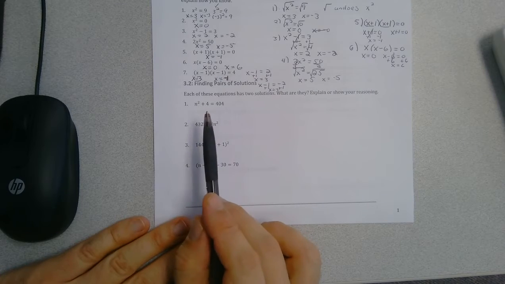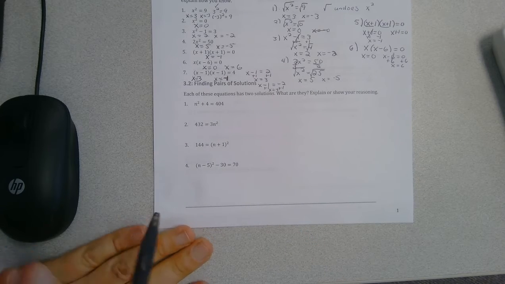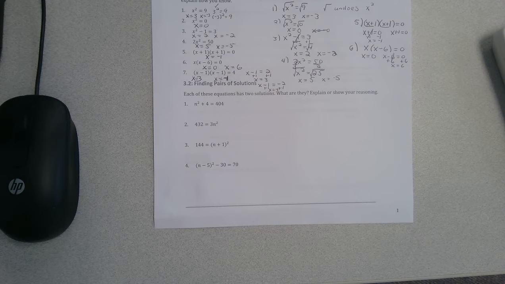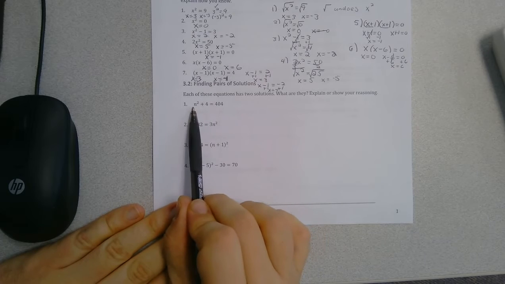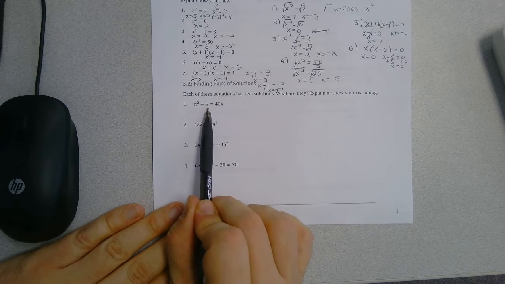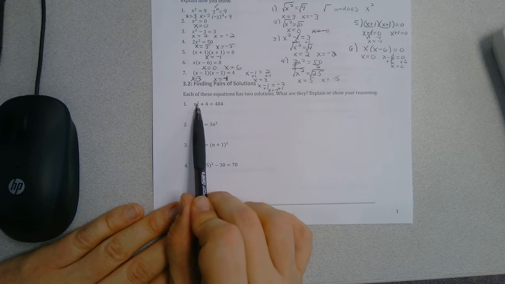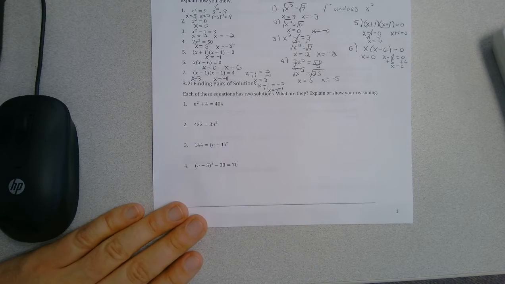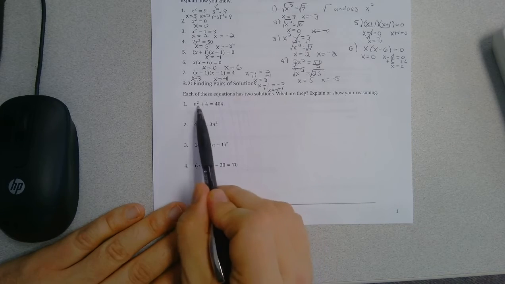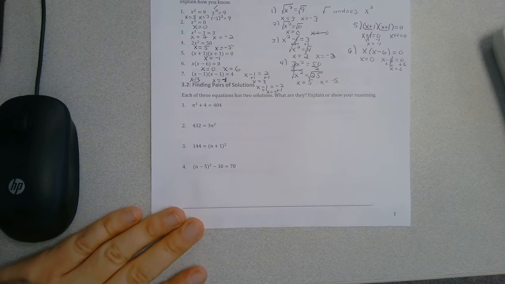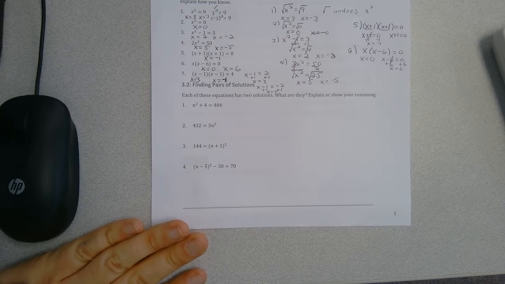So now we're going to look at more formal solutions and more complicated equations. In order to solve more complex equations, I'm solving n squared plus 4 equals 404. I want to figure out what value for n could I square and then add 4 and get 404? And we know there's going to be a positive and a negative value. We just have to figure out formally what they are.